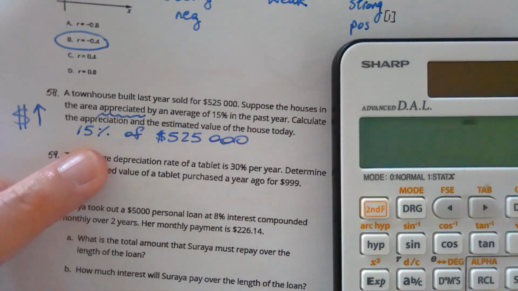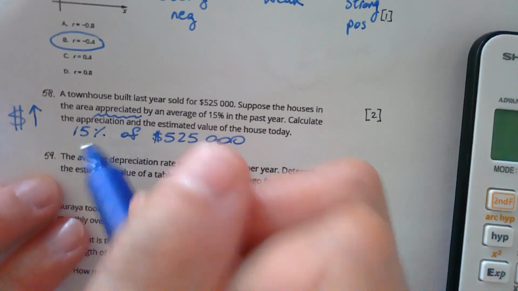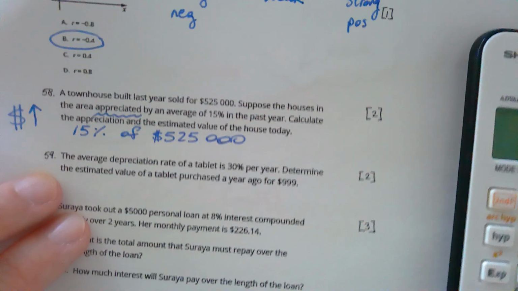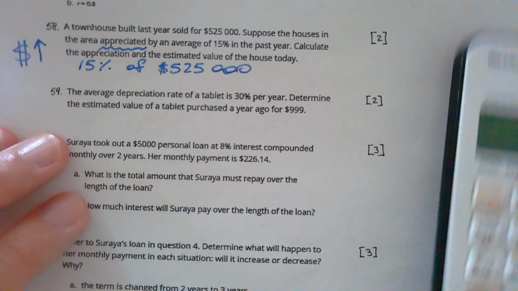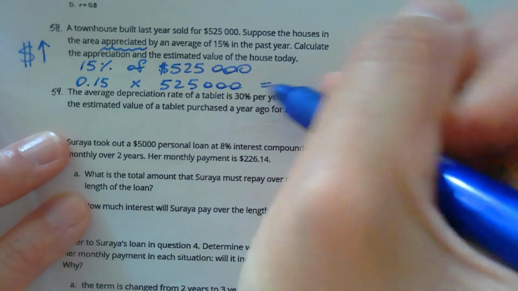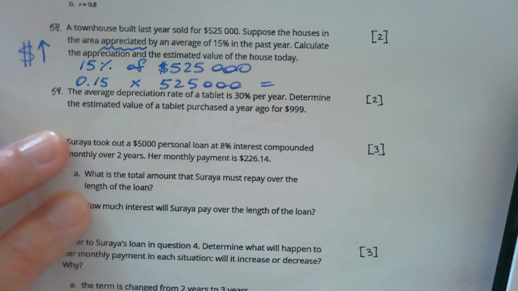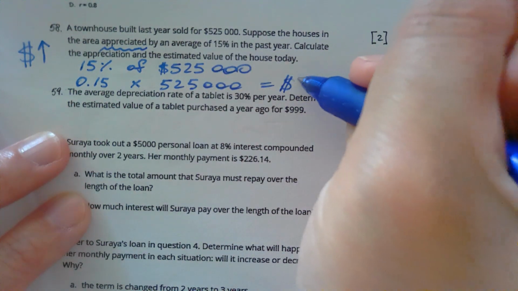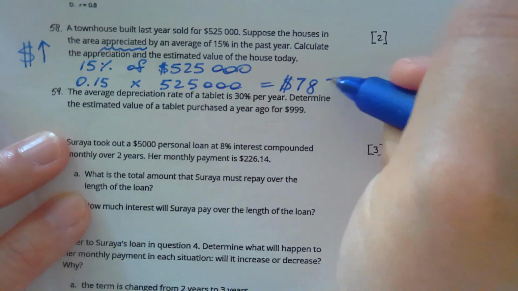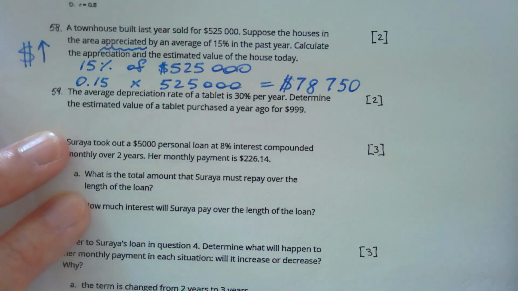Okay, so it's 15%, what do I have to do with this? Every time you see a percent in a question, change it to a decimal. It should be automatic by now. Of means times, 525 means 525,000. So it means the price increased by 78,750. So what is the value of the price now?